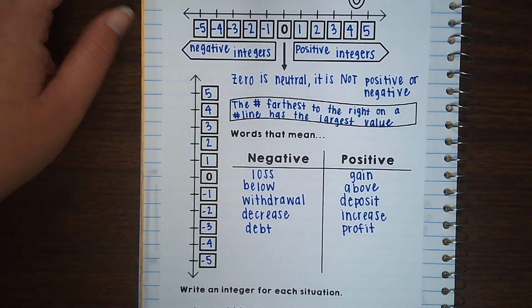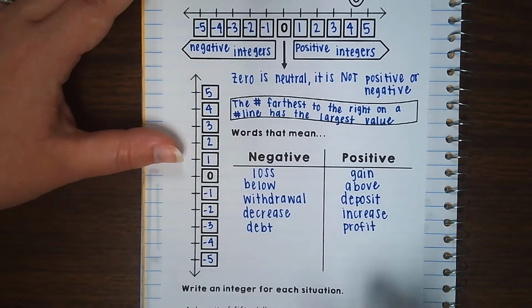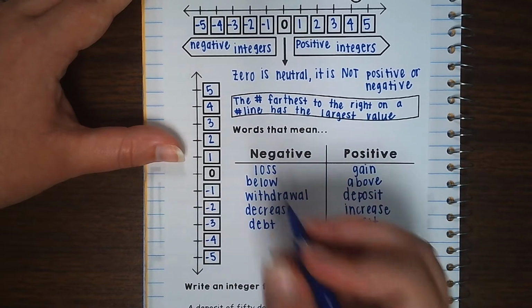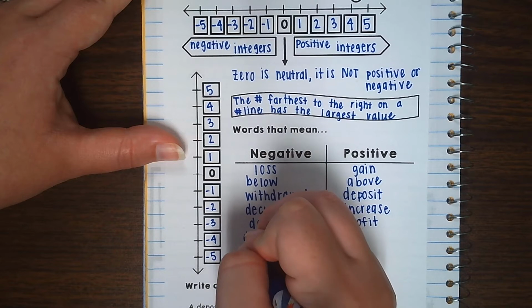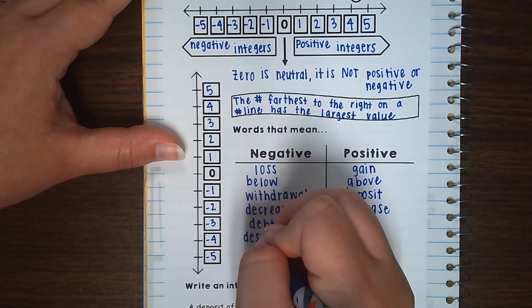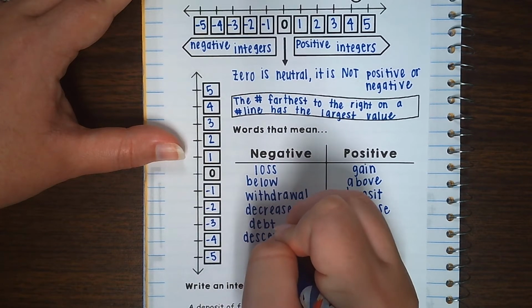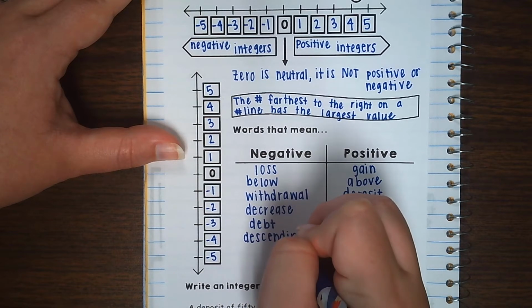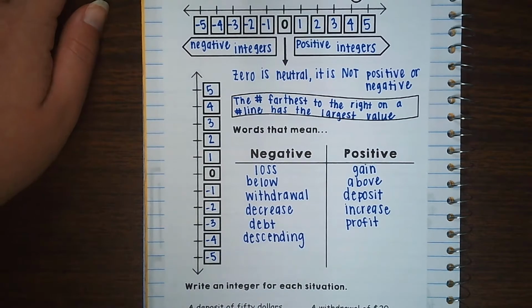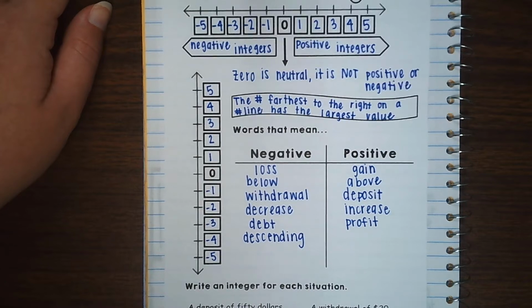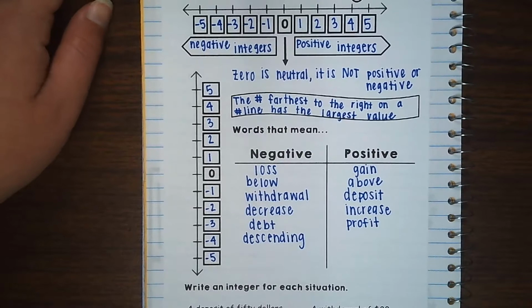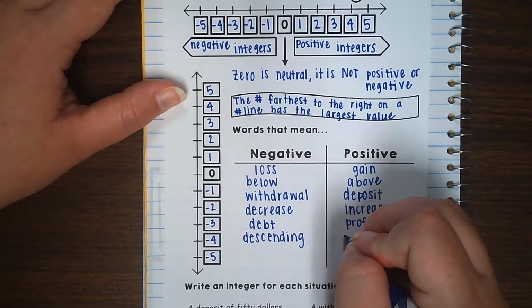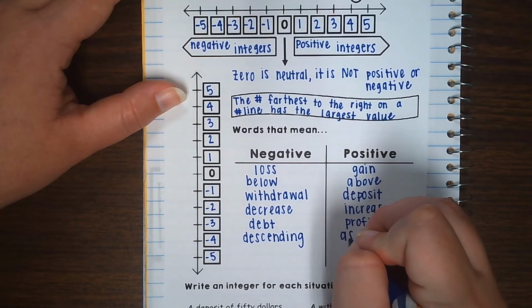If you've ever been in an airplane, when the airplane goes down, when it's landing, they will tell you that your airplane is descending. When your airplane is taking off, that is called ascending.